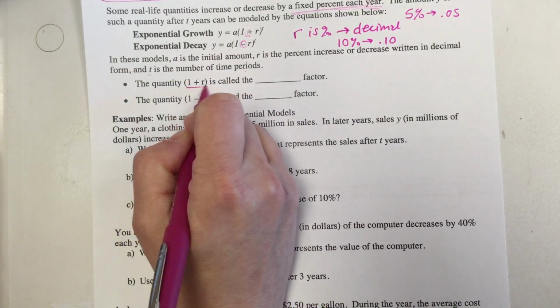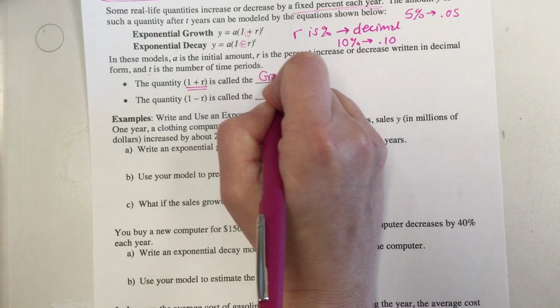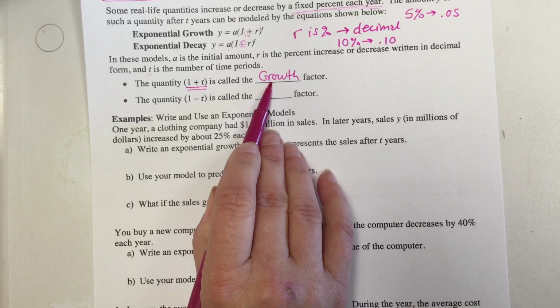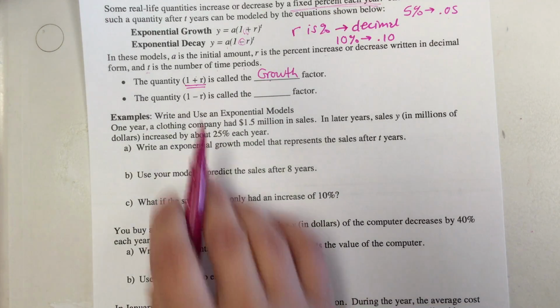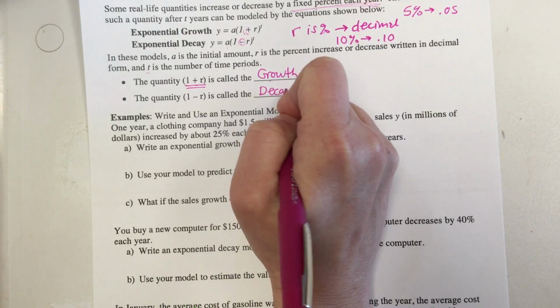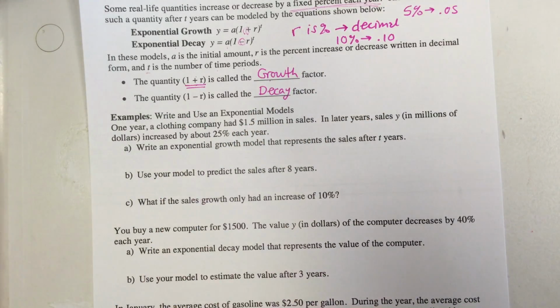The quantity 1 plus r is called the growth factor. And again, if you're adding, it's growing. The value is becoming larger. The quantity 1 minus r is called the decay factor. If you are subtracting, that shows that the value is going down.